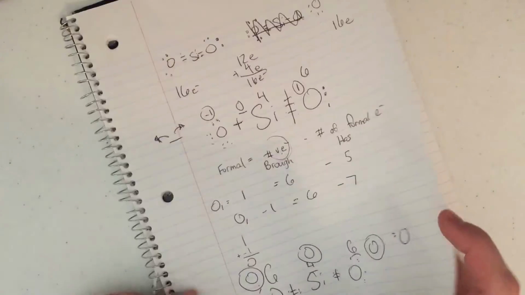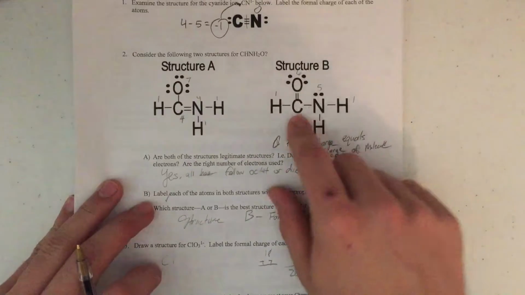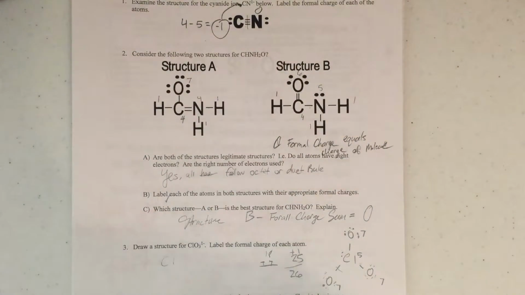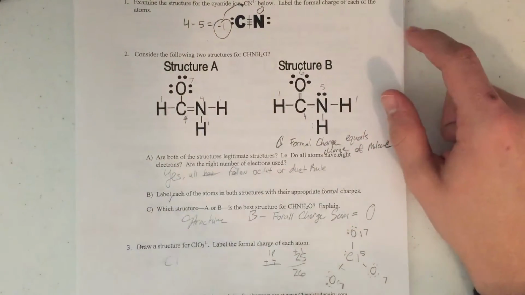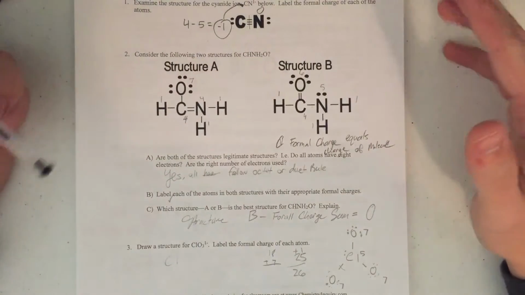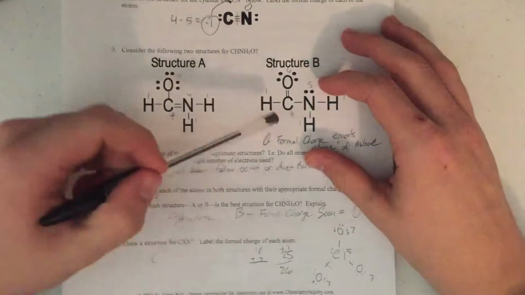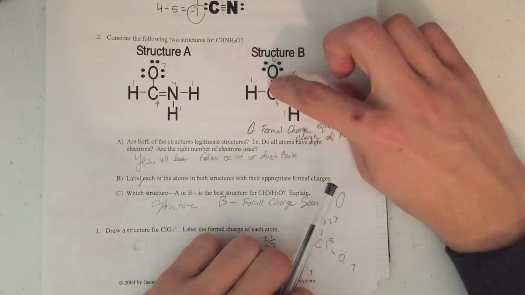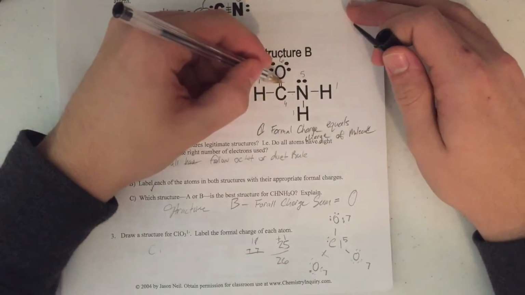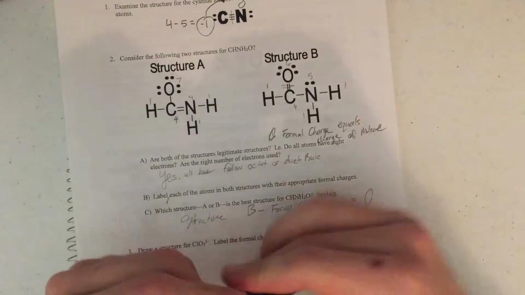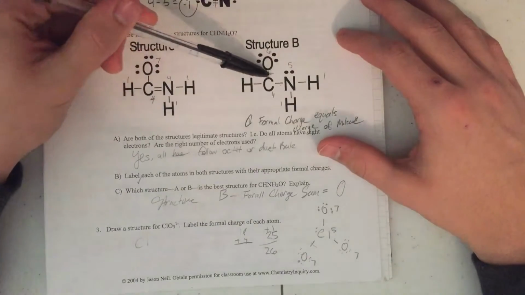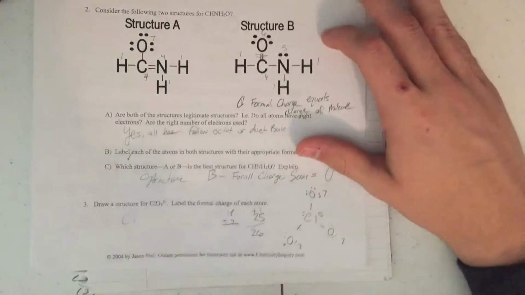Now you can do this for bigger structures as well. So when I broke this problem down right here, between structure A and structure B, this structure B is going to be better because, if we look at, I generally look at the bigger ones first. That's what I did. So looking at the oxygen, 1, 2, 3, 4, 5, 6. Once again, just envision a line about right there, dividing the bond in half, one for each. So 1, 2, 3, 4, 5, 6. That's how many it's supposed to have.